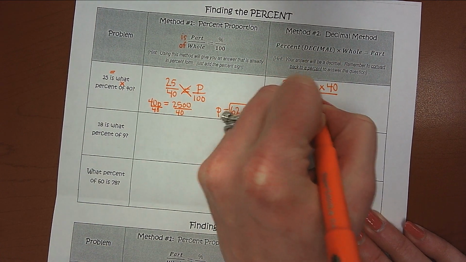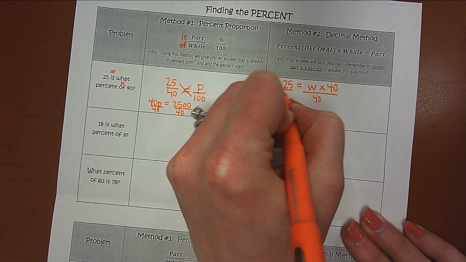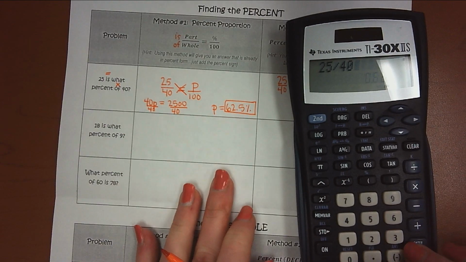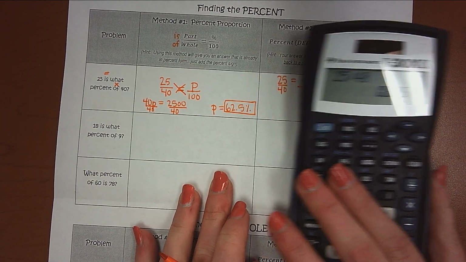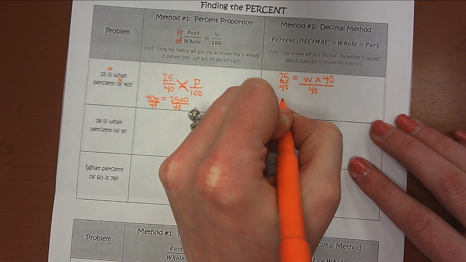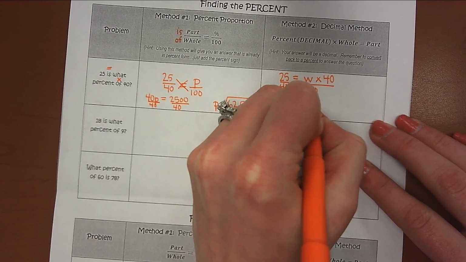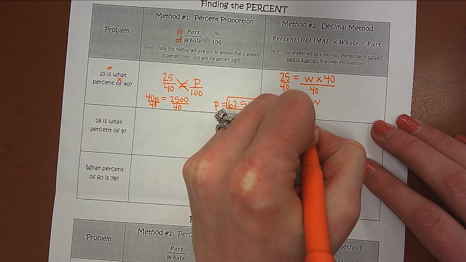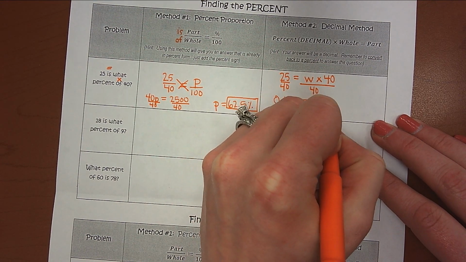The inverse of multiplying by 40 is dividing by 40, so I have to do it to both sides. And when I do 25 divided by 40, I get a decimal, 0.625, equals W. And so I take this decimal and I move it 2 places to the right, and I get 62.5%.